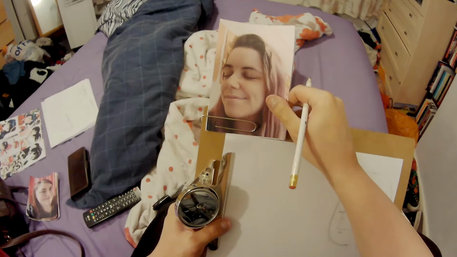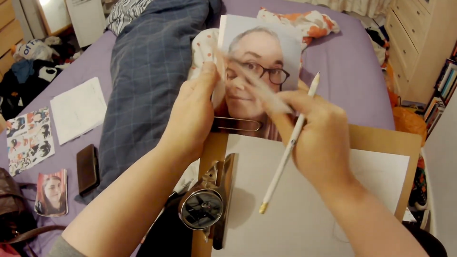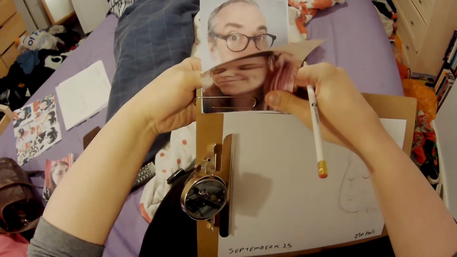But before I ink this, I'm going to try and pencil both of them and ink the whole thing at once today. So face number 2.